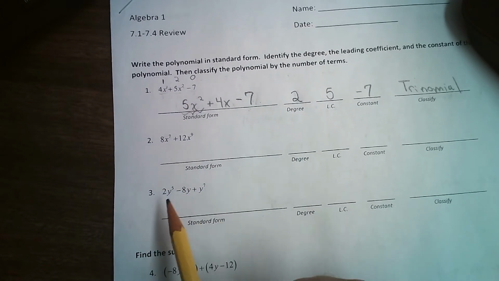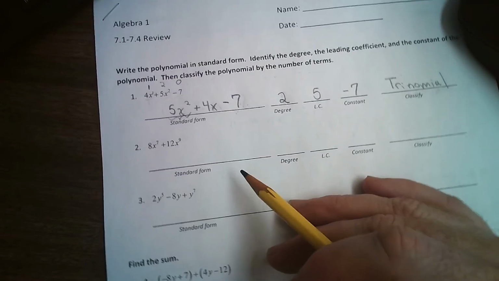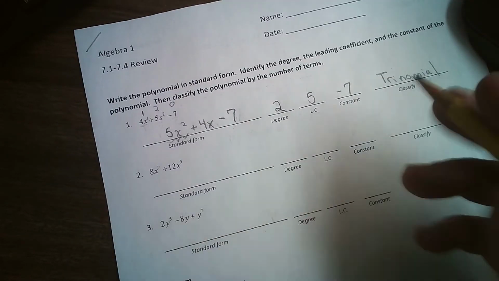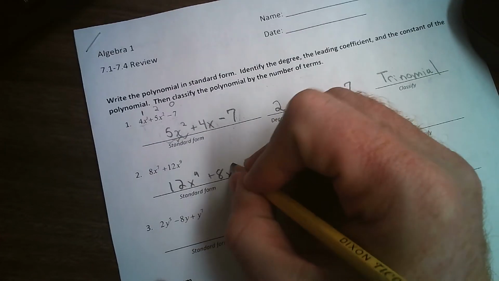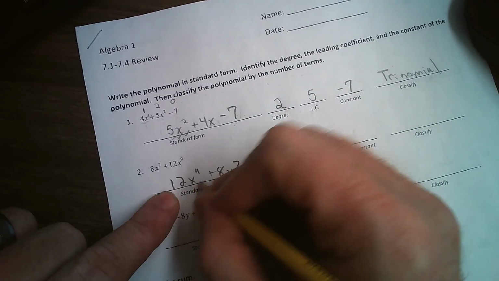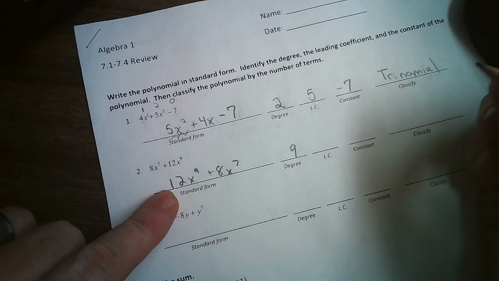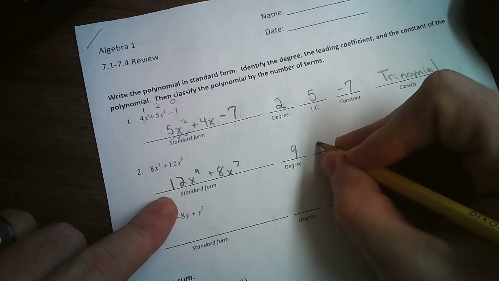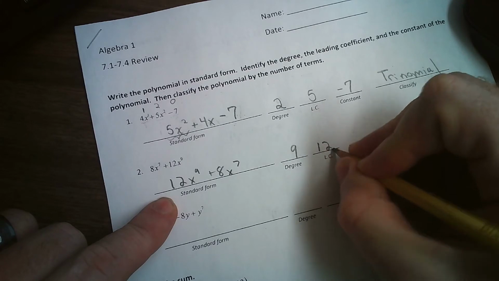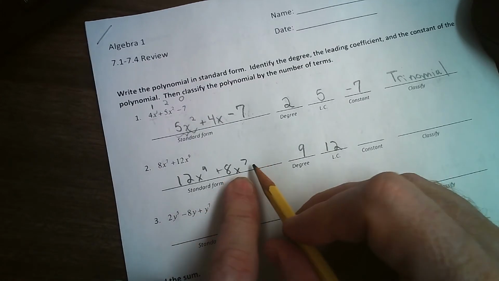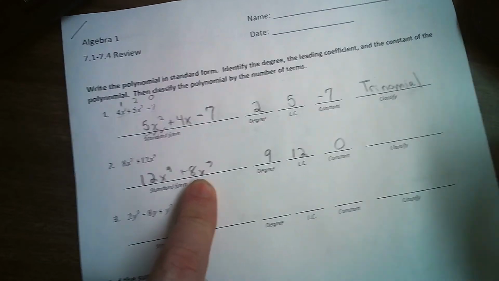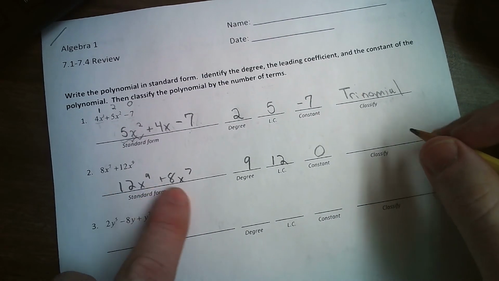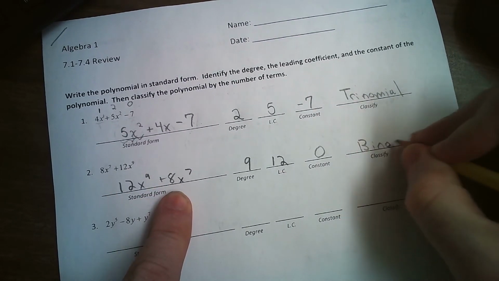Now, let's look down to the bottom one. I'm going to skip question 2. By the way, just for your quick reference, I'm not going to take long, but the standard form would be 12x to the 9th plus 8x to the 7th. The degree, that's degree 9, so the whole degree is 9. The lead coefficient is 12. The constant, since there is no constant written here, we can write the constant as 0. Classify: 1, 2 terms, binomial.